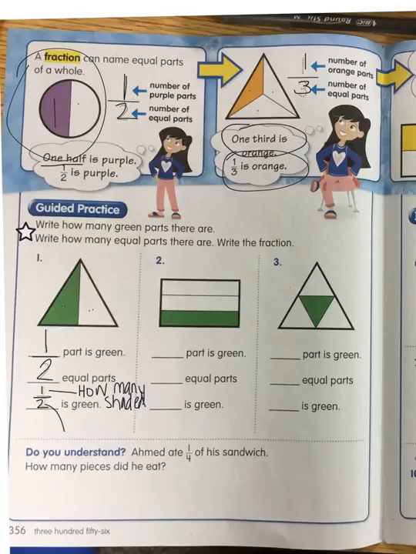And this bottom number is how many equal parts. Remember, you don't need to write that. That's just for your reminder. Number 2, let's go ahead and get started.